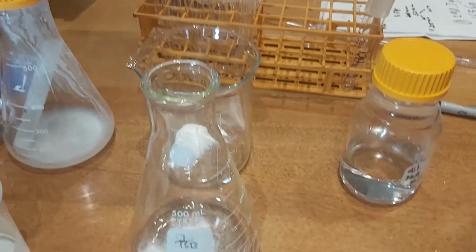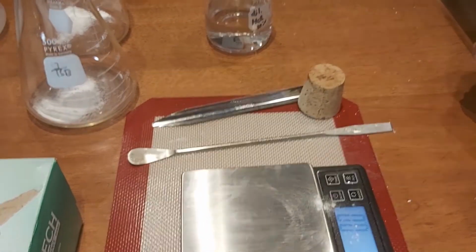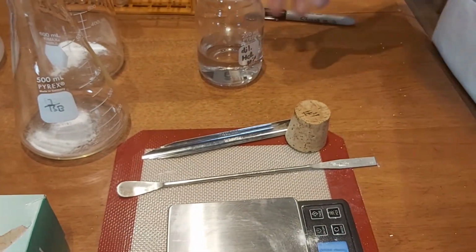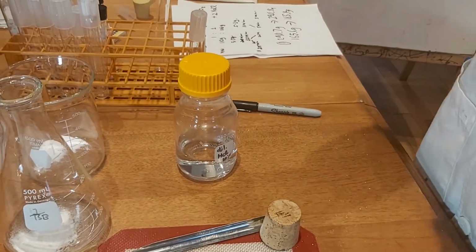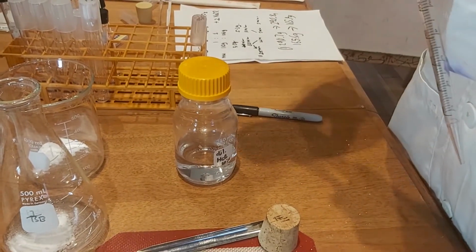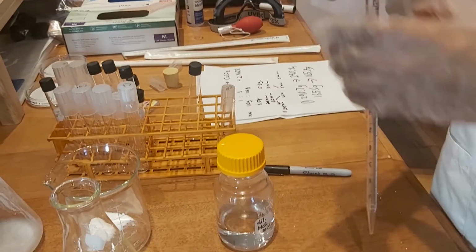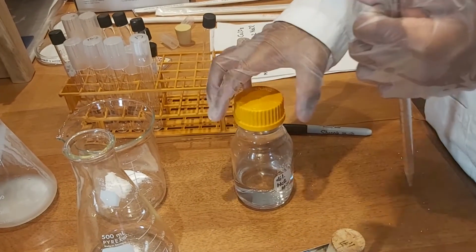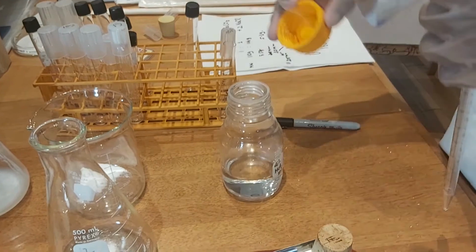Right, now we're going to measure out hydrochloric acid solution. Very volatile substance. You'd be very careful here. So now we're going to put this into here. Measure out 5 milliliters of diluted hydrochloric acid solution, 10%.